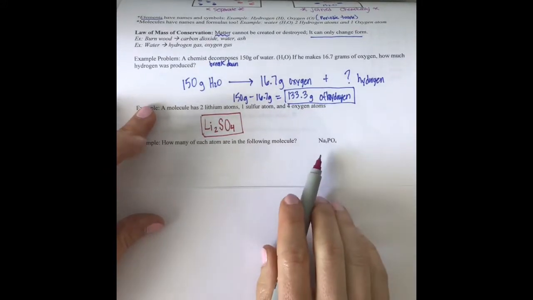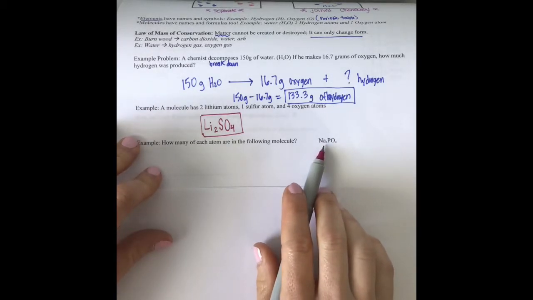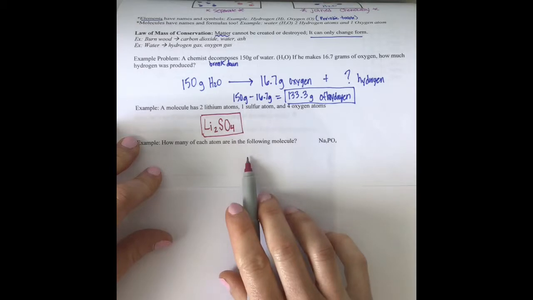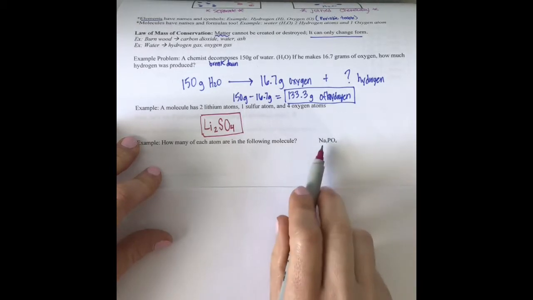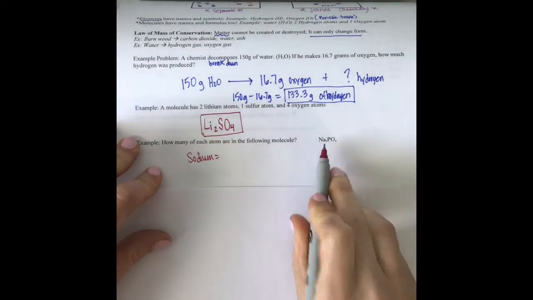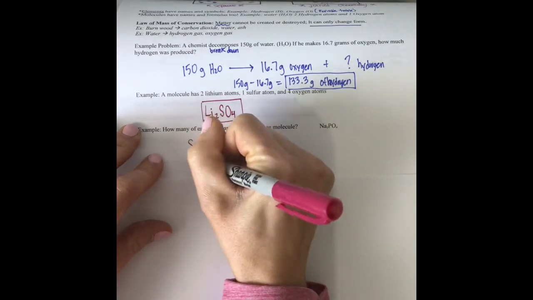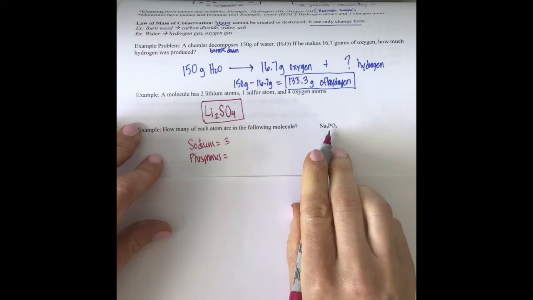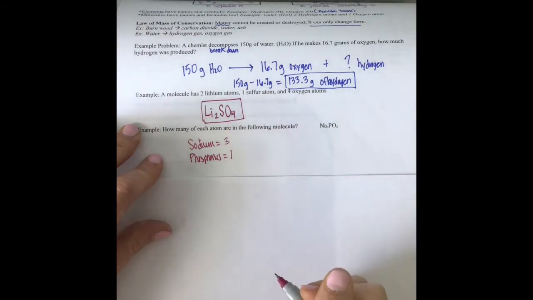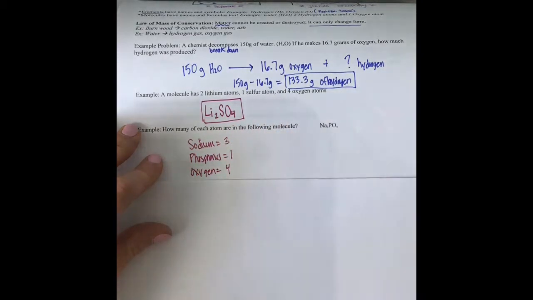And you can also do that in reverse form. If the question asks you how many of each atom, you just need to dissect this back into the individual elements. So you should know that Na is sodium, and we have 3 of them. What's P? Phosphorus. And because there's no number after phosphorus, I would assume I have 1. And oxygen, I would have 4 of. So that's how you will do those type of problems when you see them.